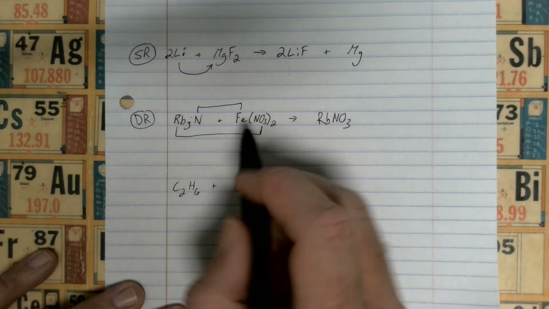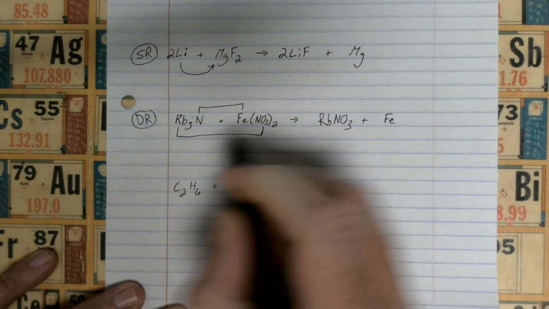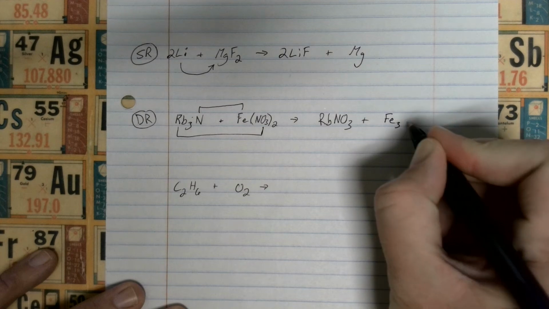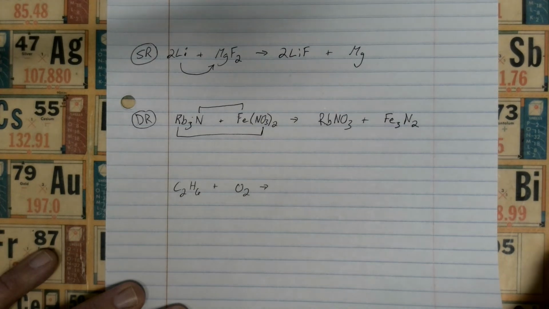And then we have iron 2. So iron is +2, nitrogen is -3, so it's going to look like this. Okay. And then I need to balance this.